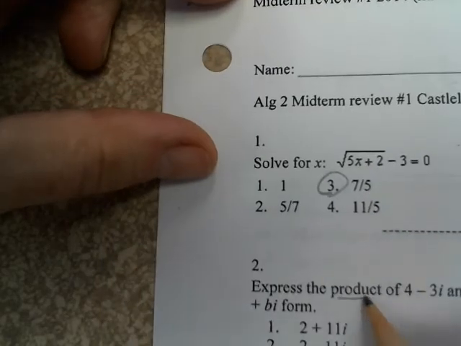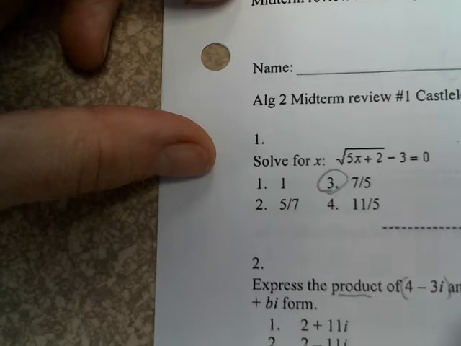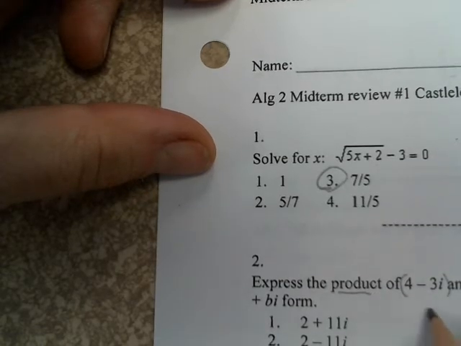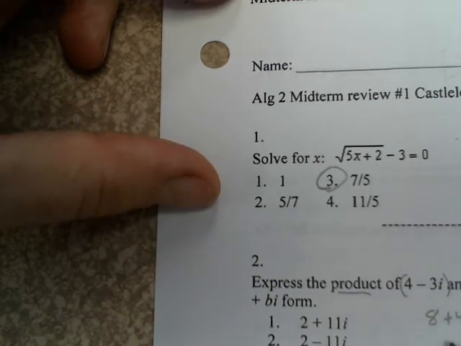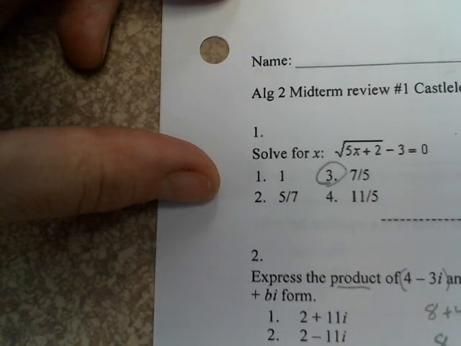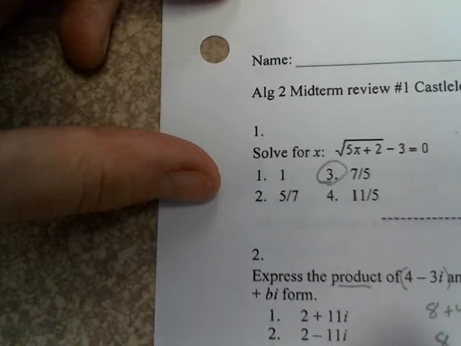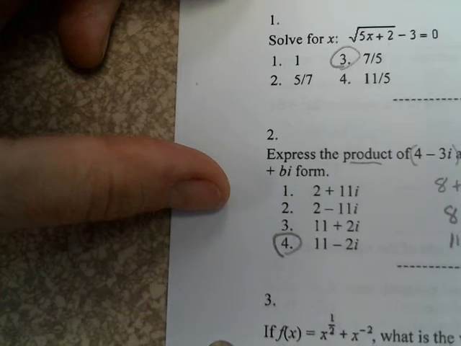Number 2, product means multiply, and if you multiply two complex numbers, you have to FOIL them. So we have 8 plus 4i minus 6i minus 3i squared. Combine like terms, 8 minus 2i, and i squared is negative 1, so negative 3 times negative 1 is positive 3. So 8 plus 3 is 11, minus 2i is the answer, option 4.